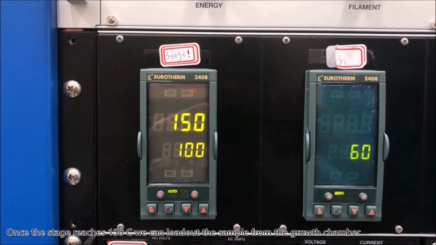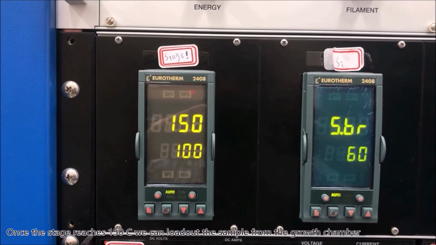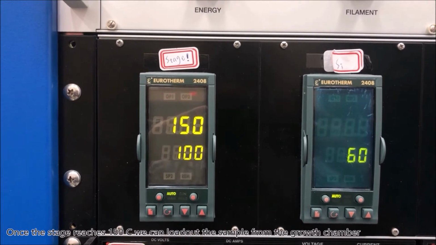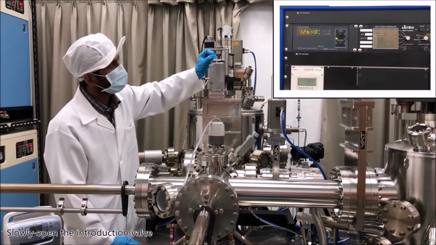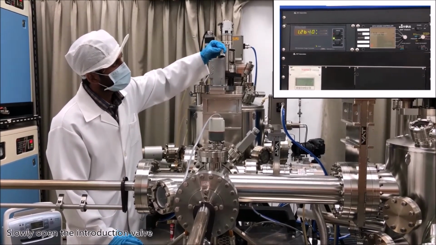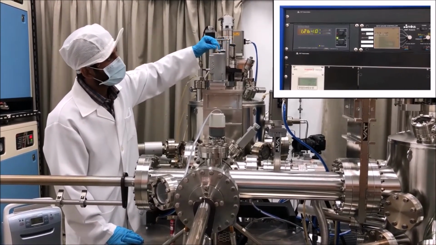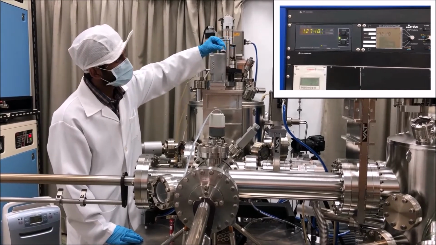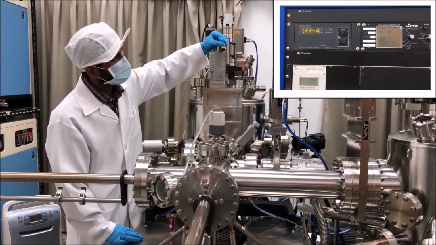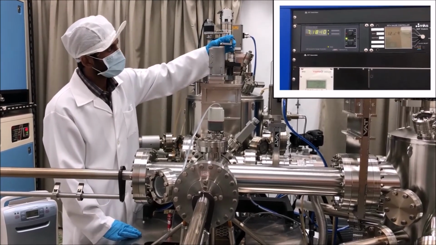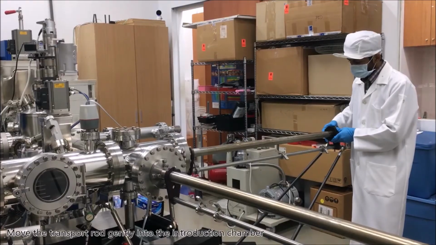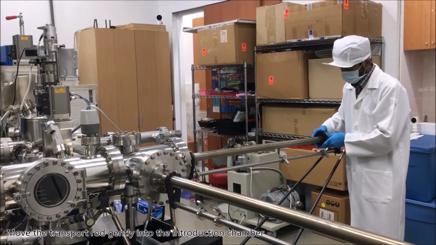Once the stage reaches 150 degrees, we can load out the sample from the growth chamber. Slowly open the introduction valve. Move the transport rod gently into the introduction chamber.